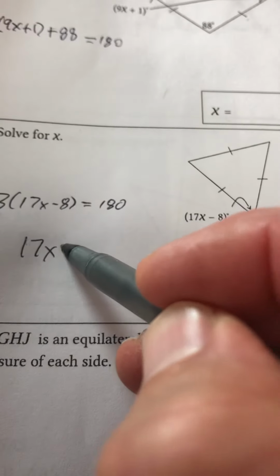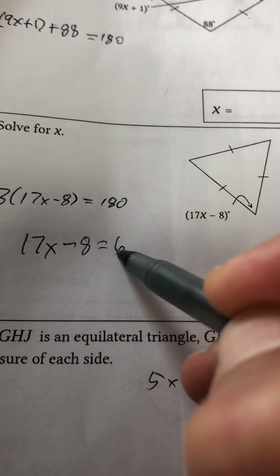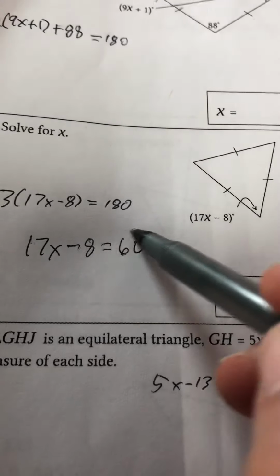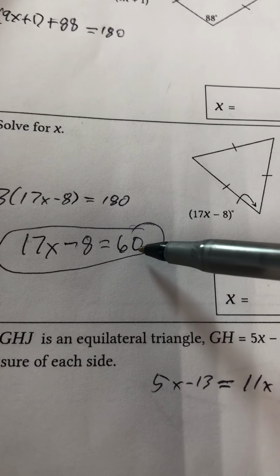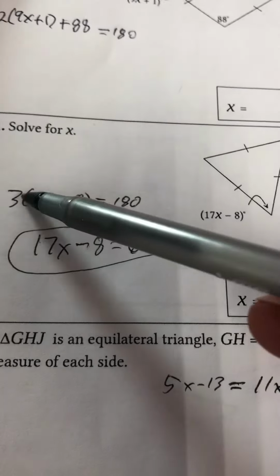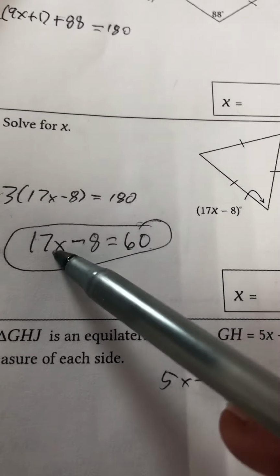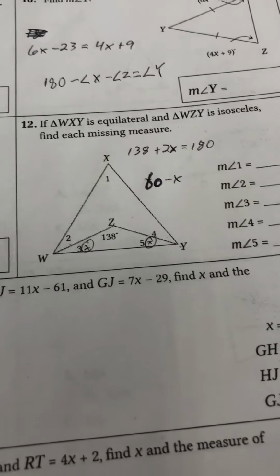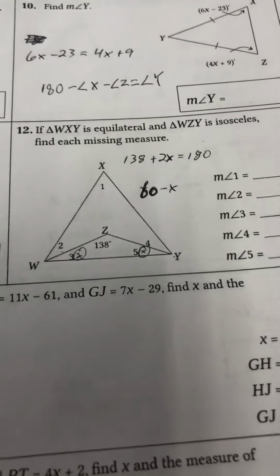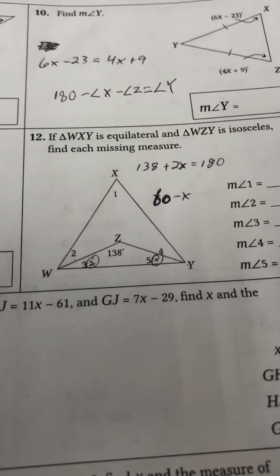So 17x minus 8 equals 60. Just do that, because 3 times 60 is 180, so we don't need to do all that 3 times stuff. So just do that, and then solve for x. Make it easier on you. This is a long test, so anything we could do easier would be the way to go.